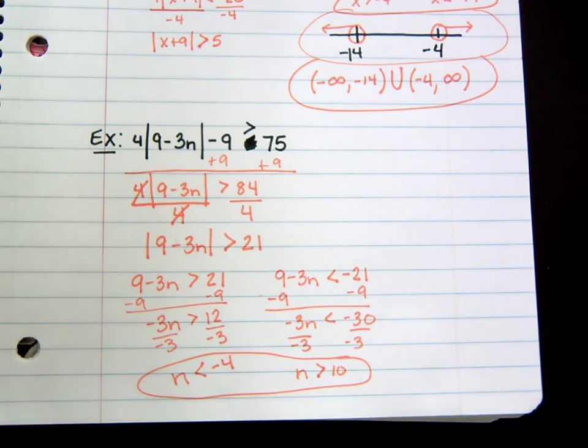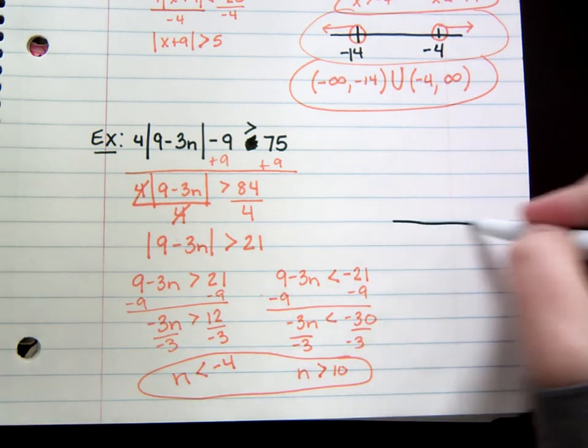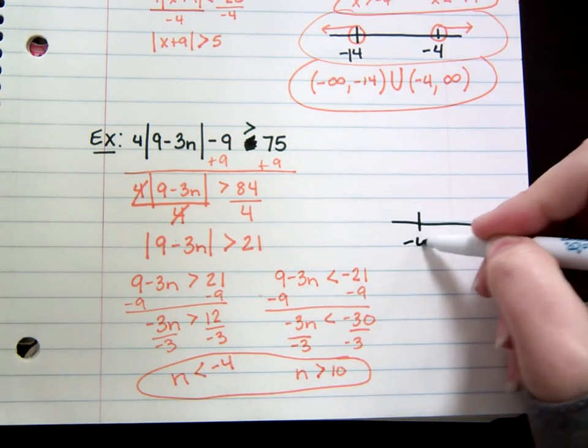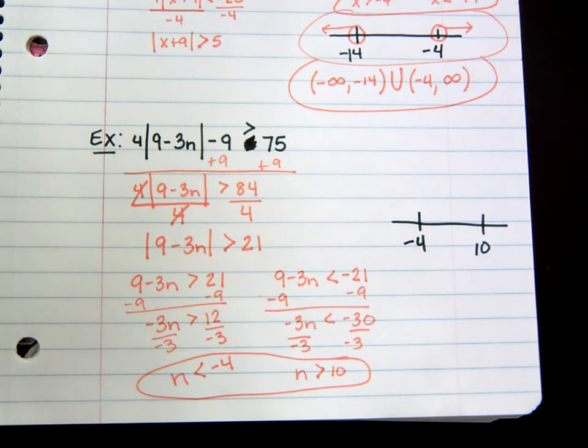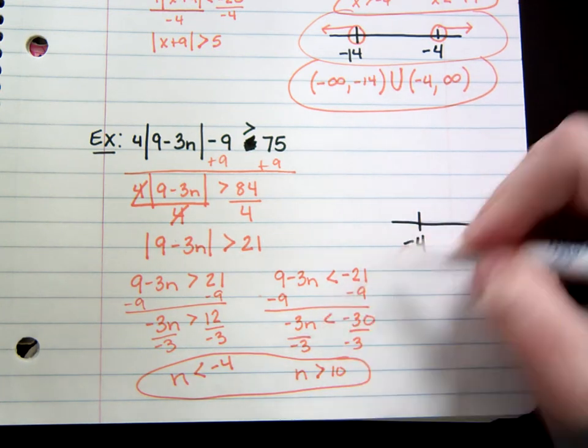Now let's put it on a number line. And again, I'm just doing a very shorthand number line without everything in between. This still ended up as an or. I should have left it the other way. Oh well. Open circles.